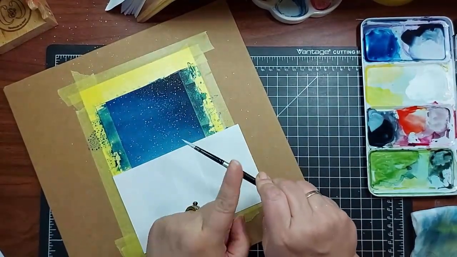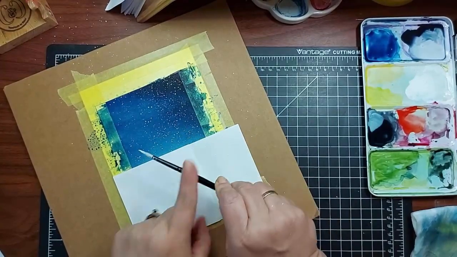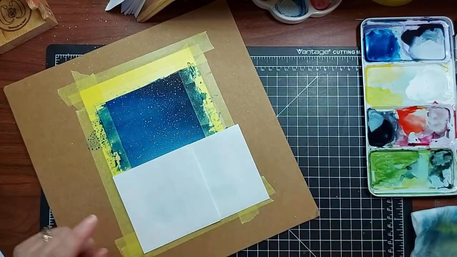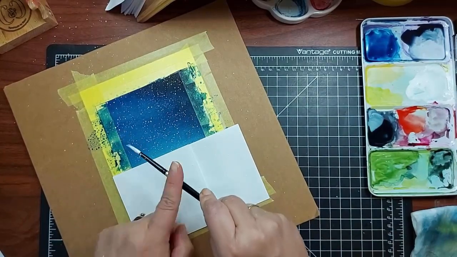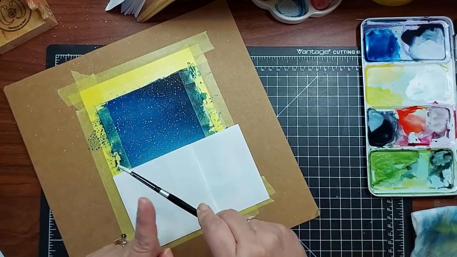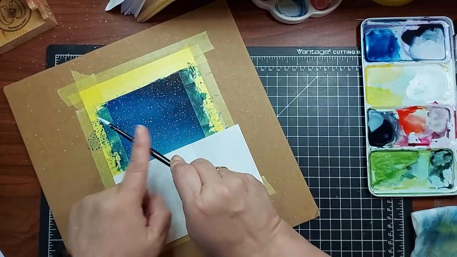And then these, when they dry, they'll be a little bit less as well, so we'll do a little bit more. I mean, it's really, really starry. Lots of tiny, tiny little stars.